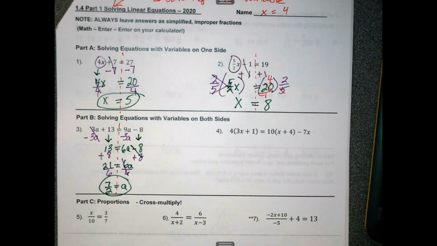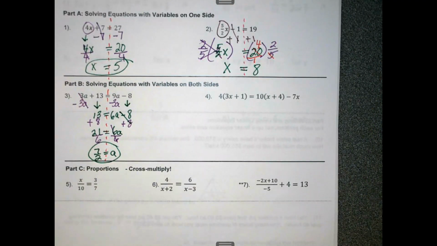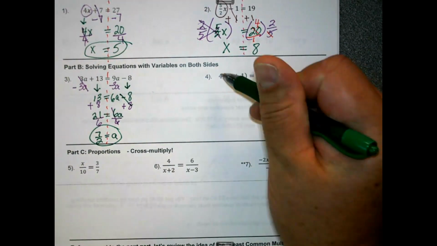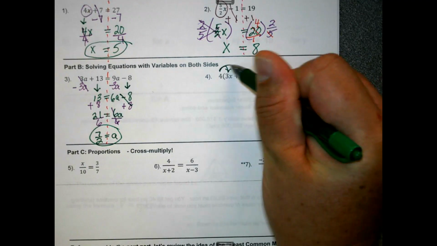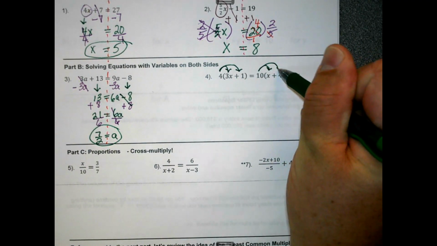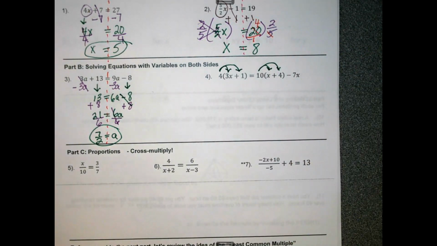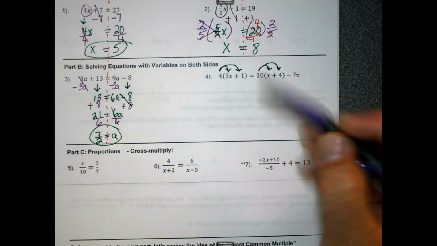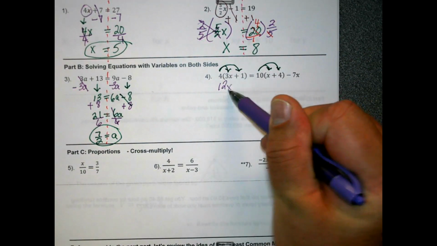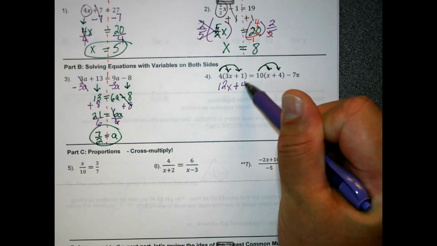All right. Number 4 makes it a little bit longer because now we have 2 distributive properties, because we have that number in front of parentheses. We have to distribute it over the parentheses. Be careful on this one. The minus 7x is outside the parentheses. 4 times 3x, 12x. 4 times a positive 1 is a positive 4.